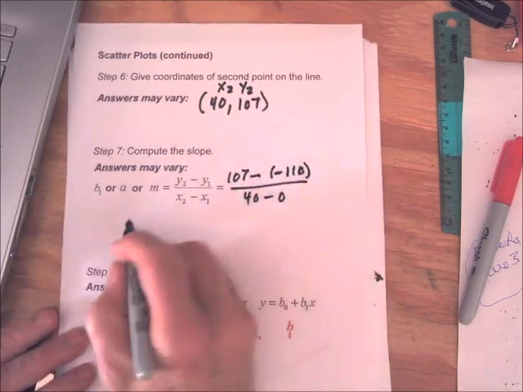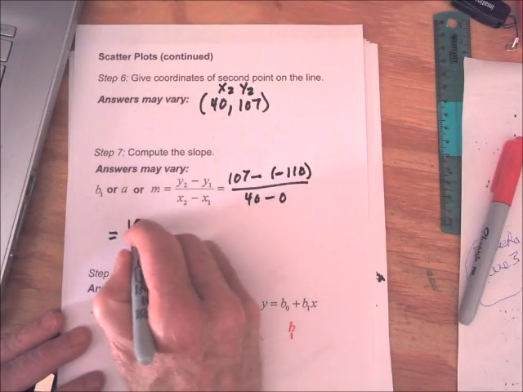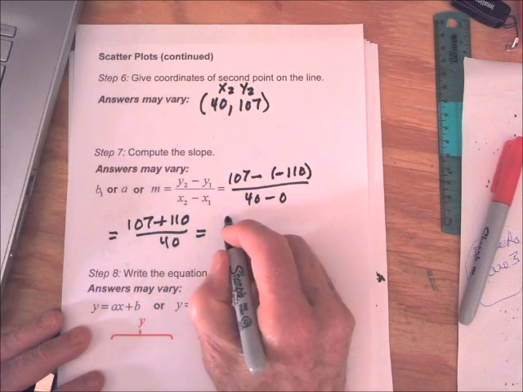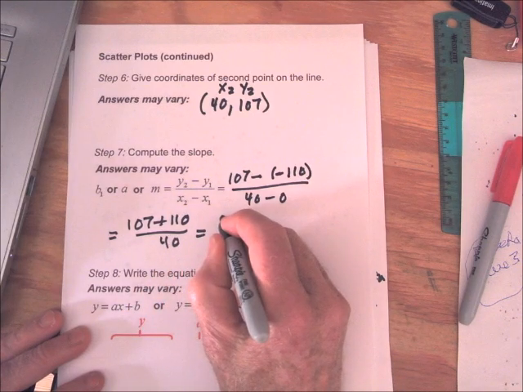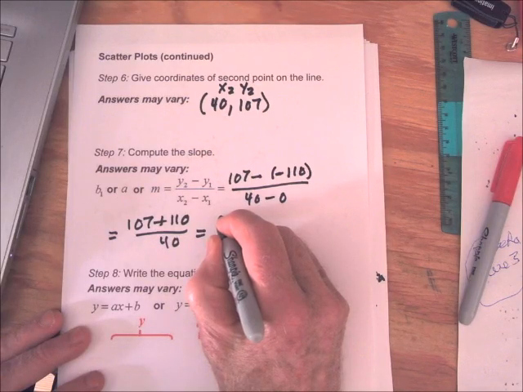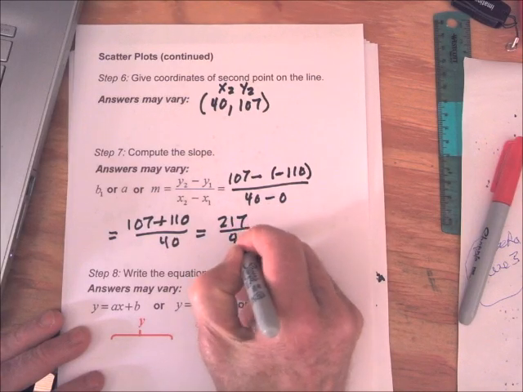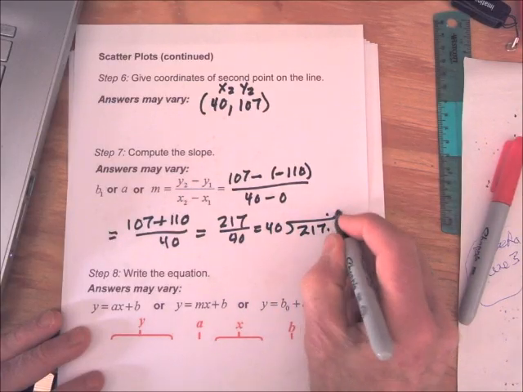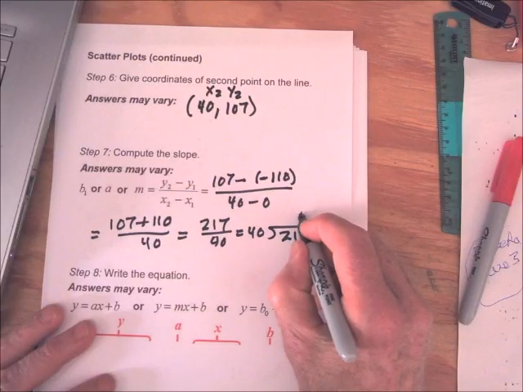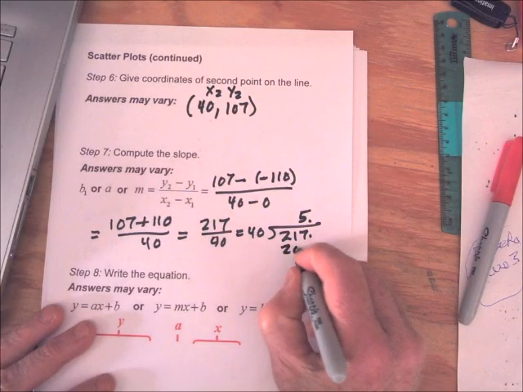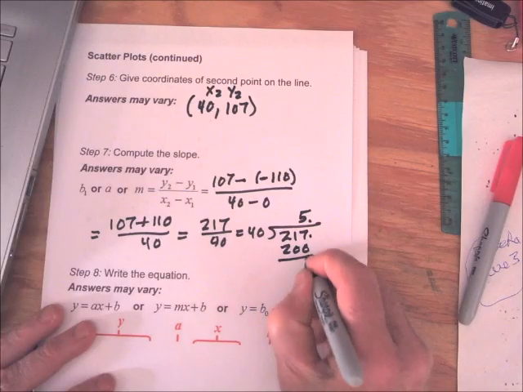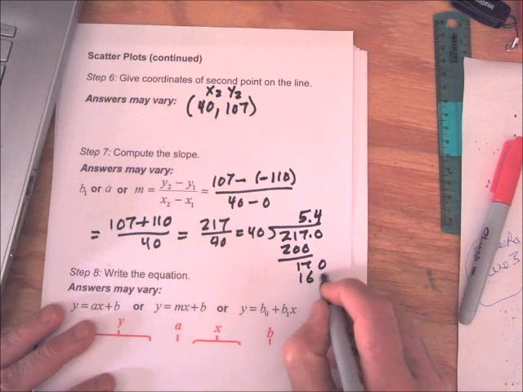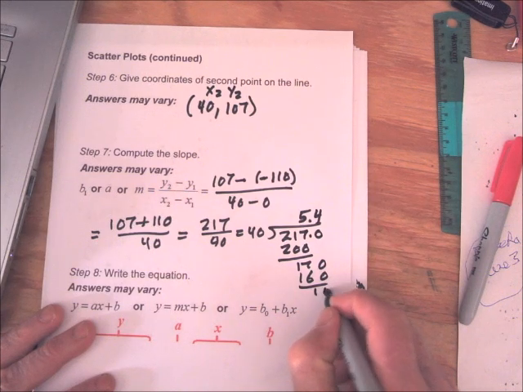Okay, so double negative is positive, so this is going to be 107 plus 110 over 40. 40 minus 0 is 40. And then we can add these. This is going to be 217 over 40. And let's divide. 217 goes 5 times. 5 times 40 is 200. 217 minus 200 is 17, bring down a 0. 4 times. So approximately 5.4.